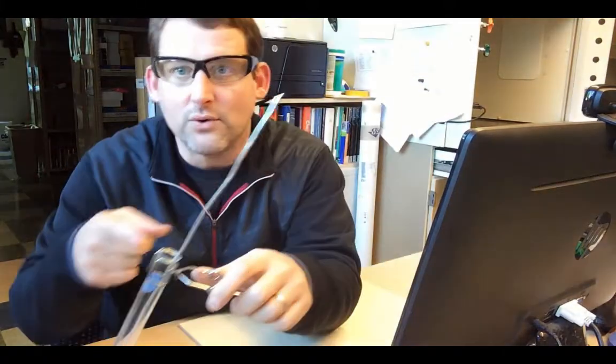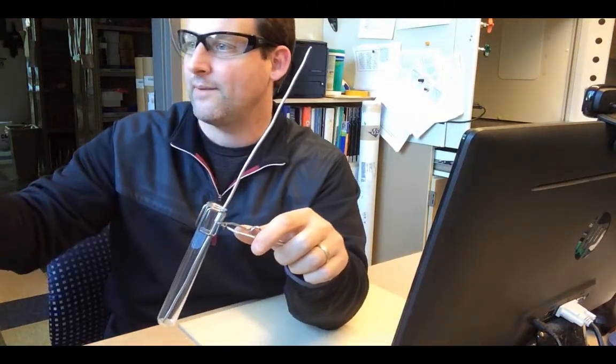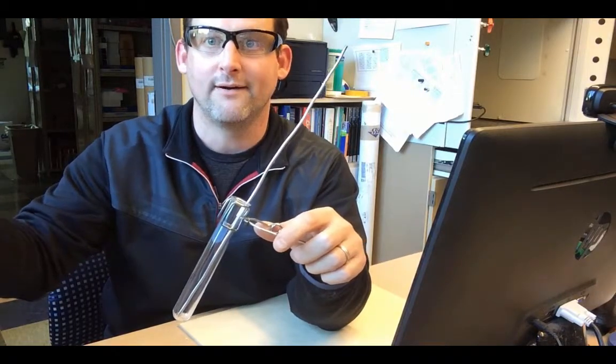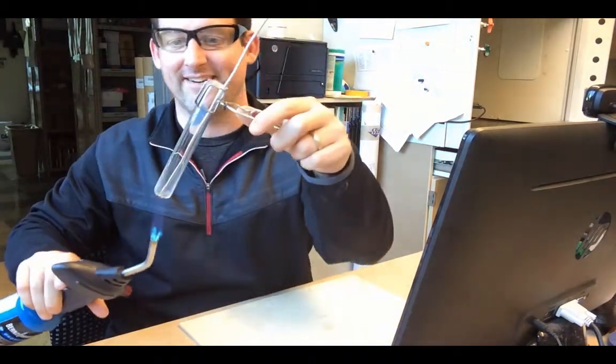So what I'm going to do is I'm just going to put it in there like so, right? So you see this whole thing of solder sticking out. And then I'm just going to heat it. I've got my little blowtorch here. Oh, that's a good sound, isn't it? I'm just going to go here and heat this thing.